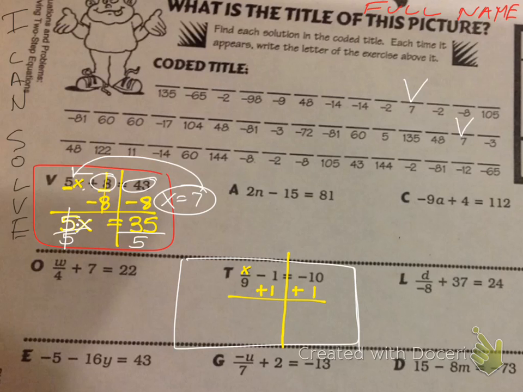And we can clearly see the plus 1 and minus 1 make 0. Negative 10 plus 1, use your calculator, would be negative 9 equals x over 9.